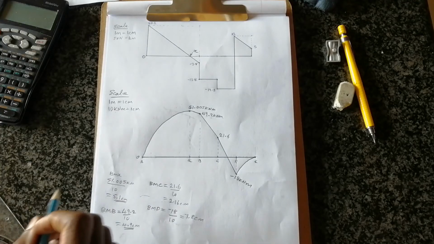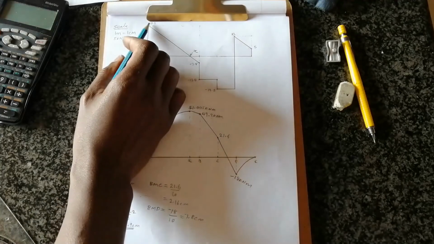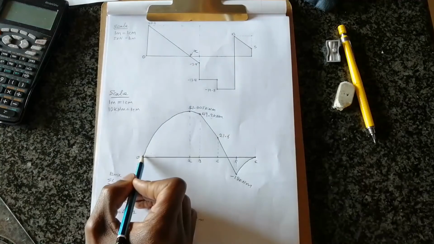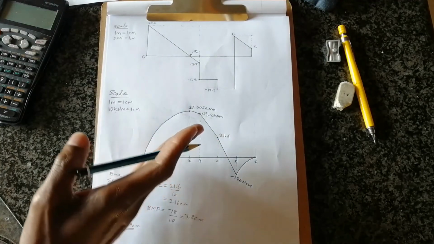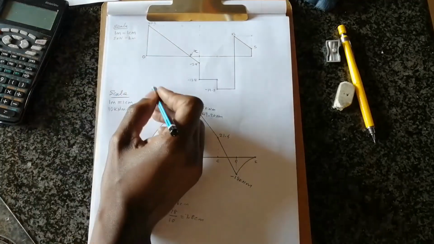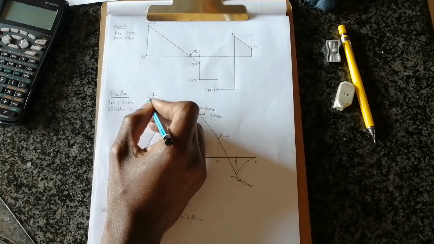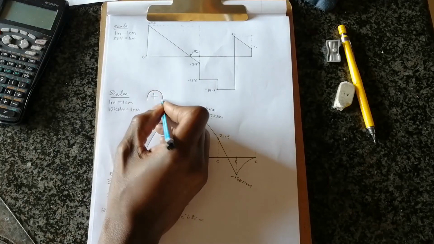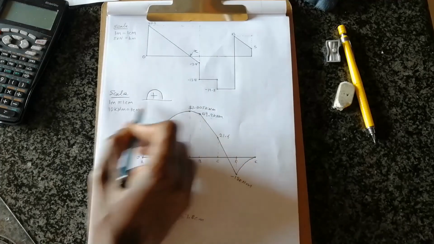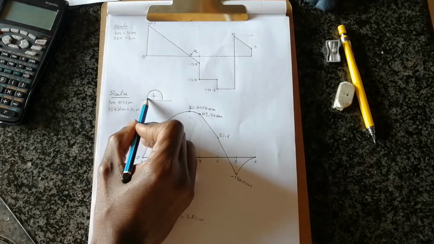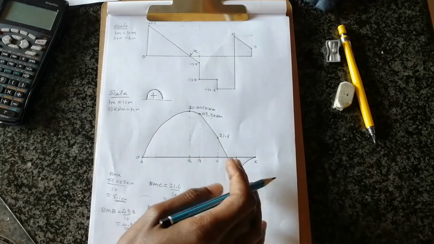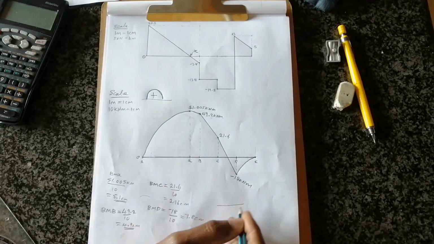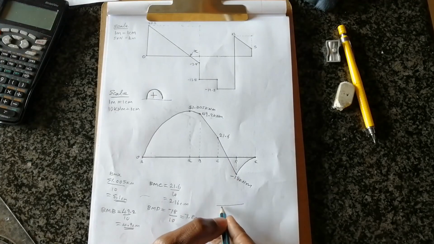So now let me emphasize this part. If the beam carries a uniformly distributed load, wherever there is a uniformly distributed load, it's a freehand curve. On the positive side, it only curves as a convex. On the negative side, it only curves as a concave.